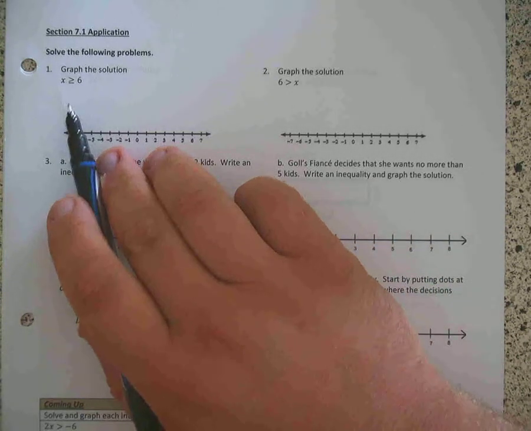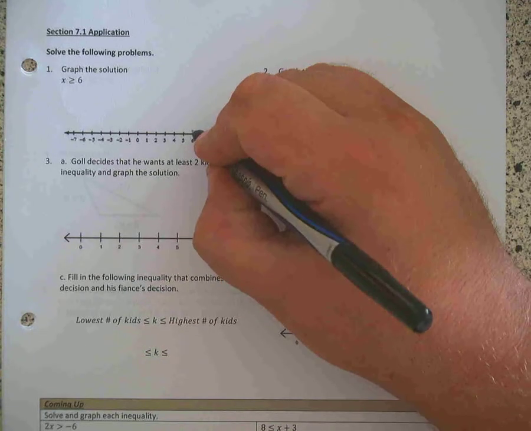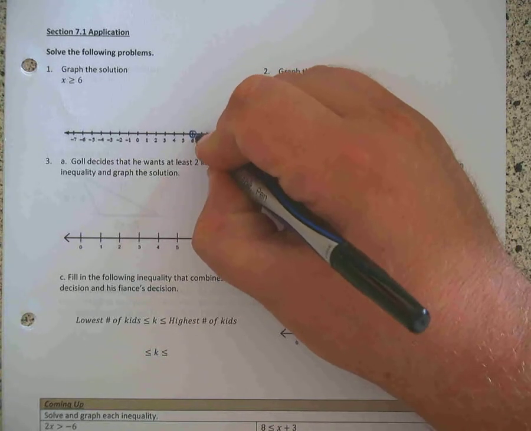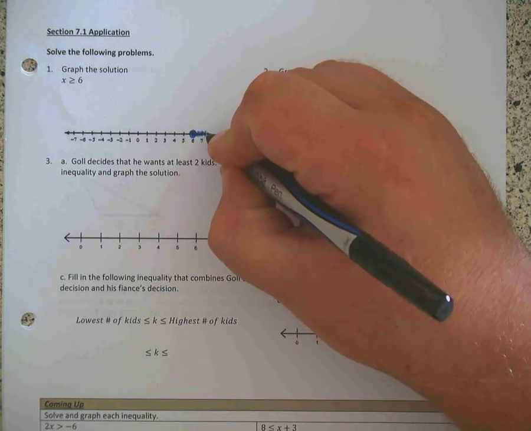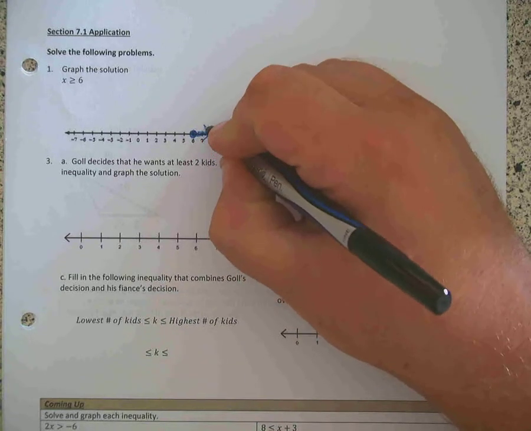For the first one, it's x is greater than or equal to 6. Being greater than or equal to, we fill in that circle, and numbers that are bigger live to the right. So there we go, right there.